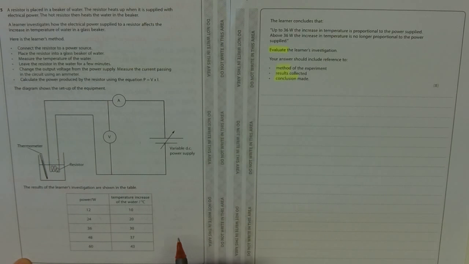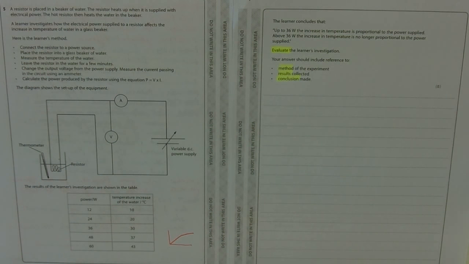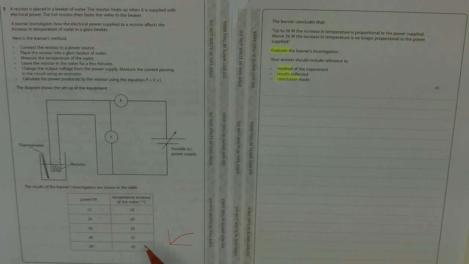So it kind of tails off a bit, so the graph starts off looking like that, and then it kind of tails off a bit. So that's their conclusion, which from that data is actually okay. So their conclusion to start off with makes sense.